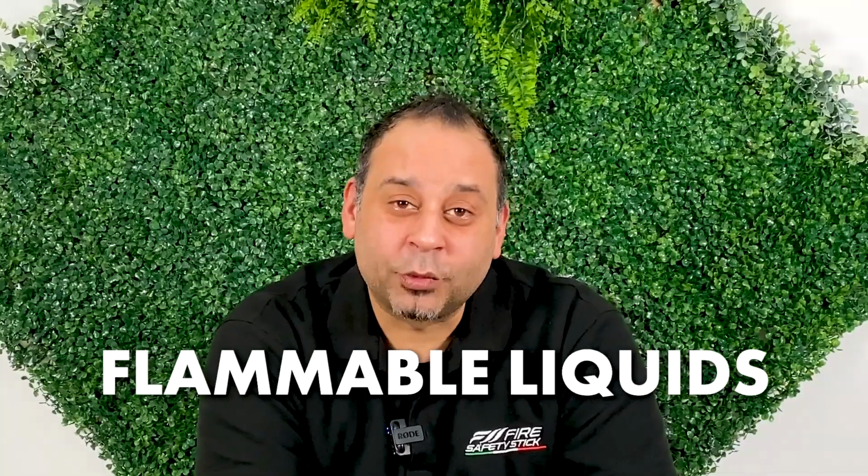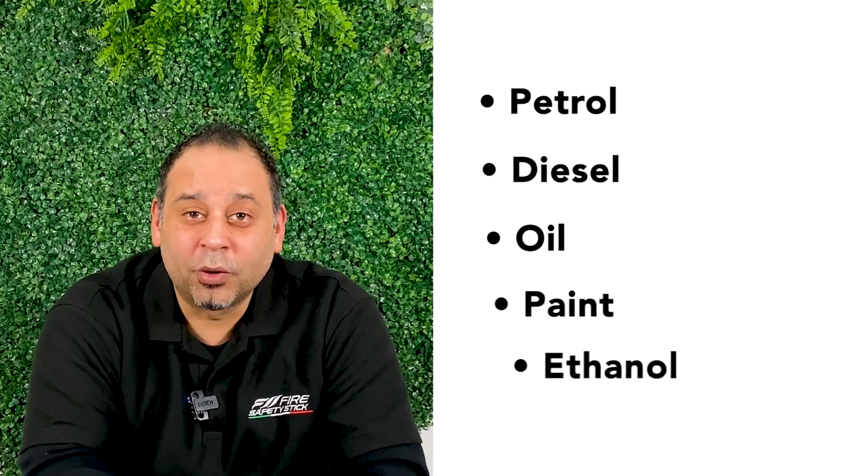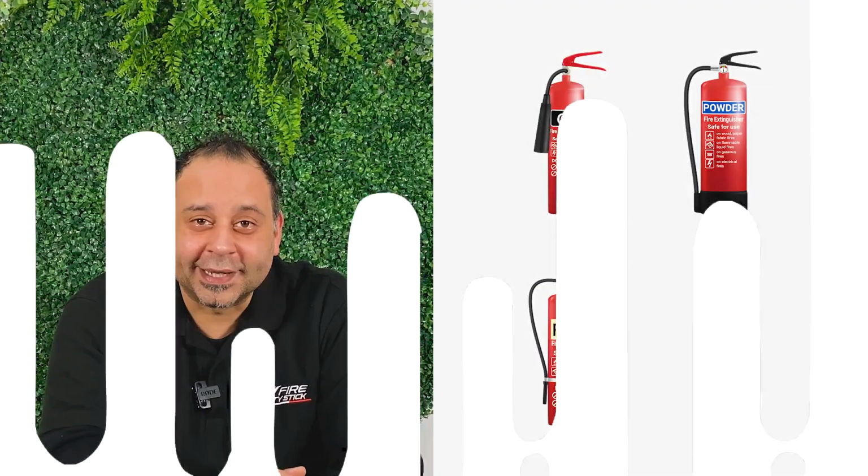Next is flammable liquids, also known as Class B fires. This classification of fire uses liquids such as petrol, diesel, oil, paint, ethanol, and more as its fuel. Flammable liquids typically have a low flash point and are set alight easily when introduced to an open flame or ignition point. The options to tackle Class B fires include CO2, dry powder, foam, and the fire safety stick.